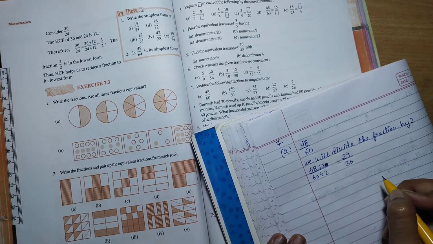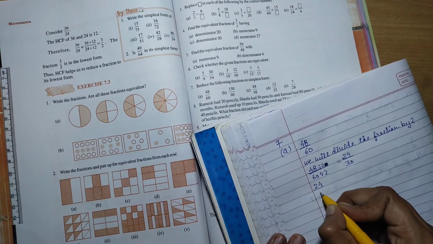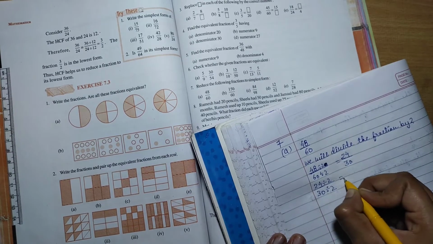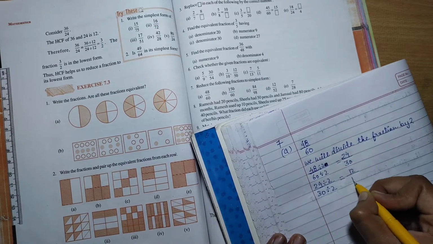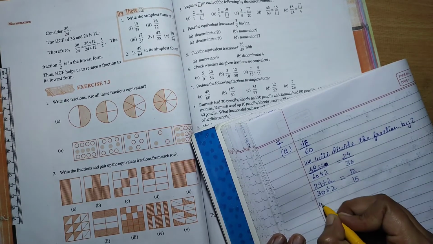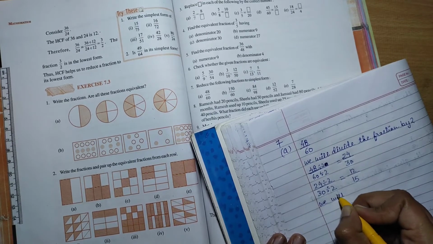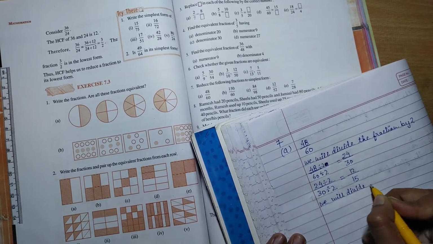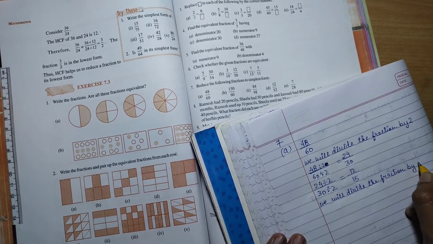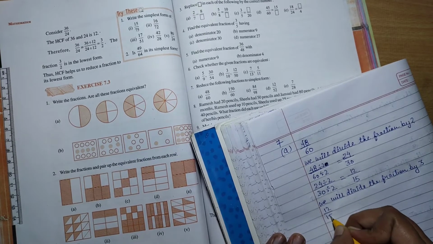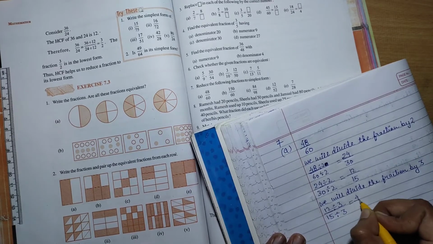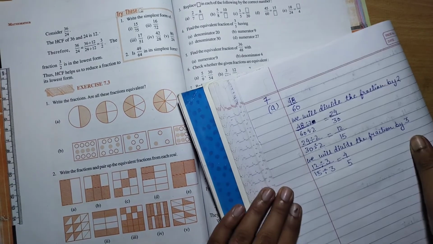Now this 24 by 30 can also be further divided. So we will write 24 by 30 divided by 2 divided by 2. Answer will be 12 by 15. Now this 12 by 15 can be divided by 3. So we will divide the fraction by 3. 12 by 15 divided by 3 divided by 3. So it will be 4 by 5. Okay, so our answer is 4 by 5.